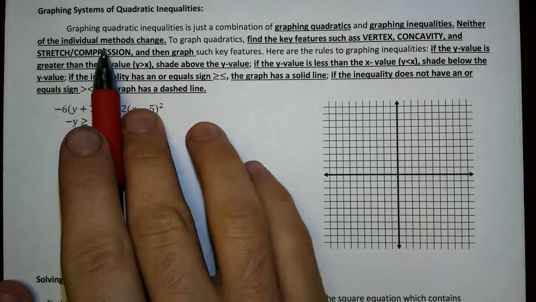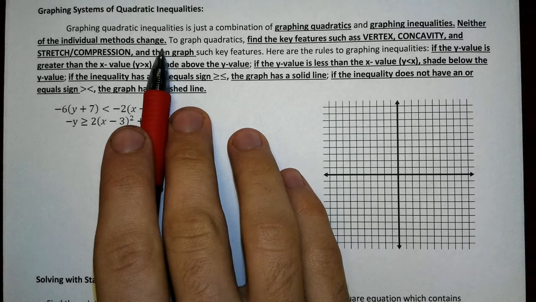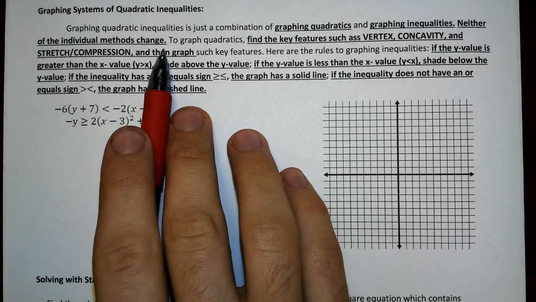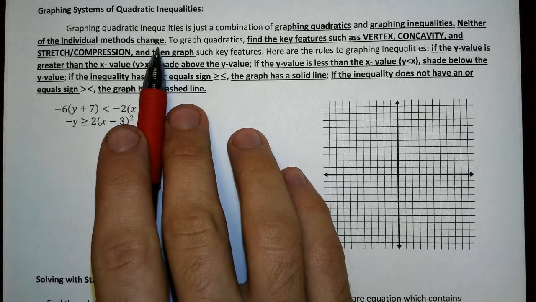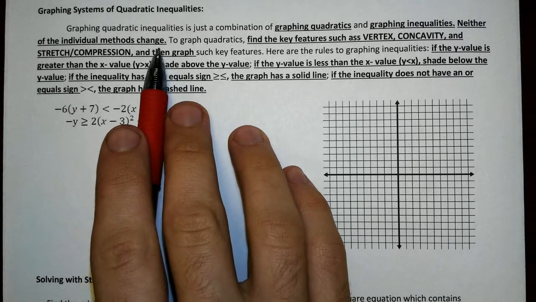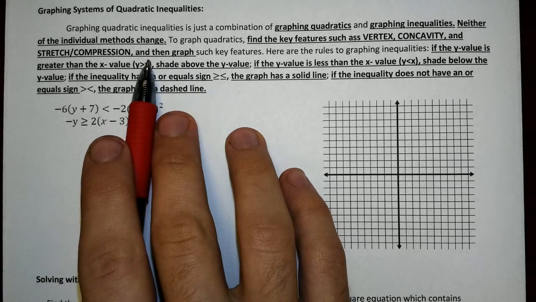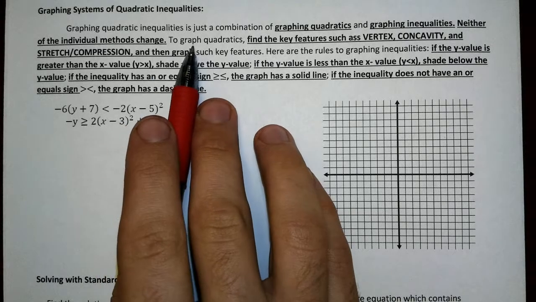Neither of the individual methods change, right? So nothing about our logic changes, nothing contradicts itself, nothing interferes with each other. It's just that we're taking one thing and we're adding another to it, right? And that's okay. That's completely okay. It doesn't change the purpose, it doesn't change the reasoning behind either of those individual things. So we can do this. So let's go ahead and look at these 2 skills individually.